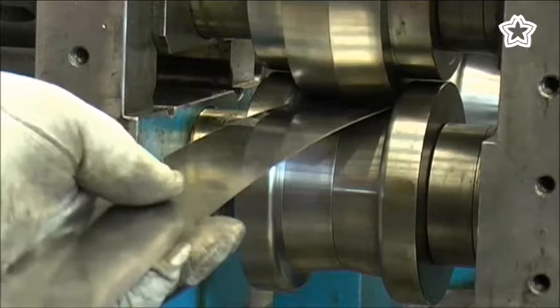Shaping is also done to metals using a machine. In this case, however, the shaping is done by removing metal. A common technique for this is using lasers.